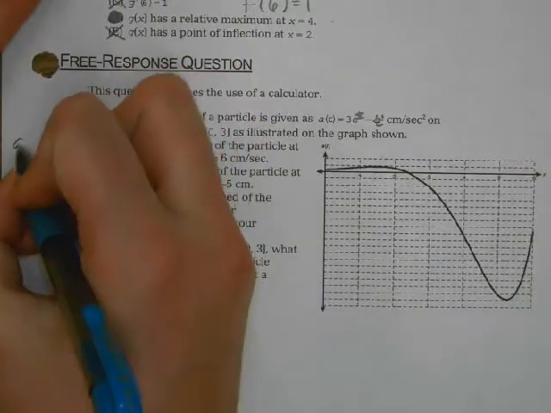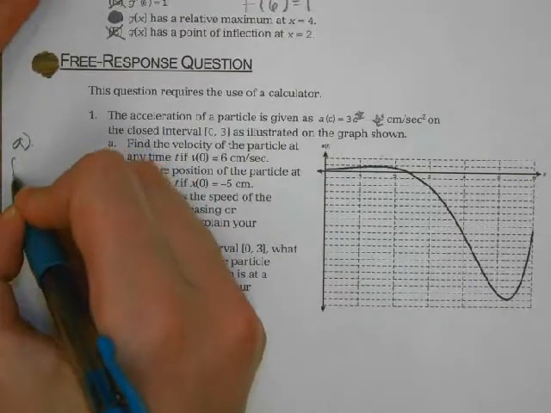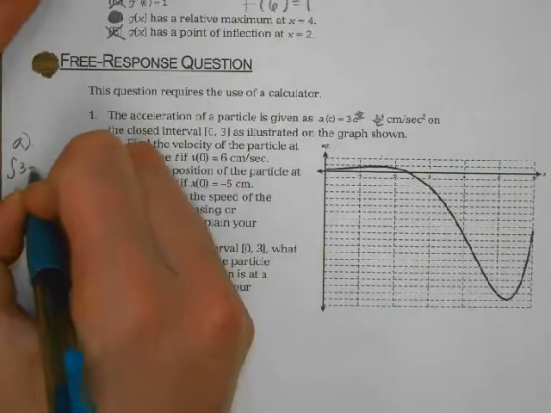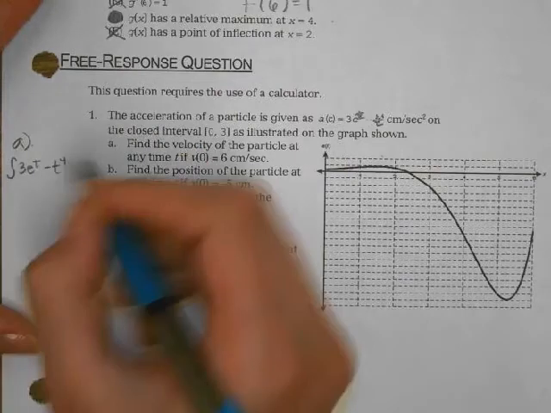So for part A, I knew that I had my acceleration, so my velocity is going to be the integral of my acceleration, so 3e to the t minus t to the 4 dt.